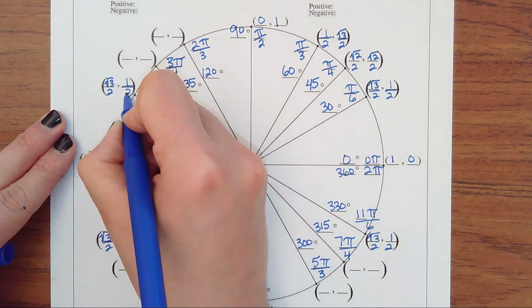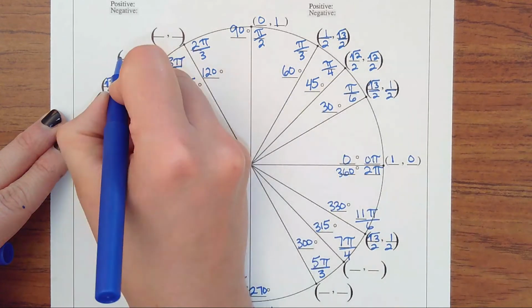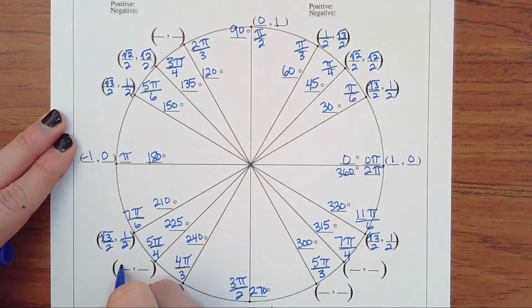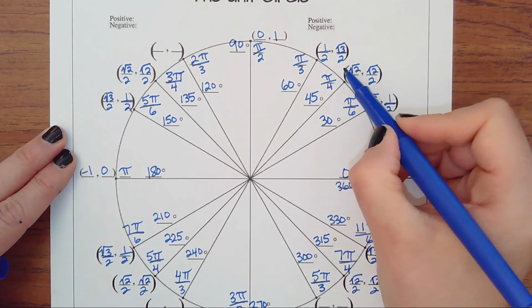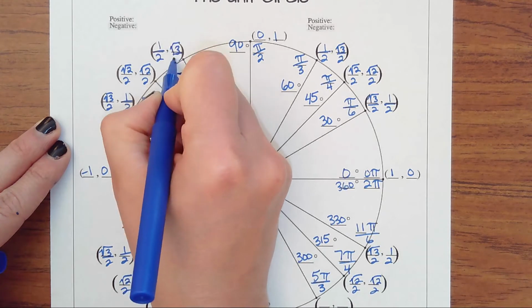And then we'll worry about signs at the end. And then all your 45 reference angles are square root of 2 over 2. And then all your 60s are a half, square root of 3 over 2.